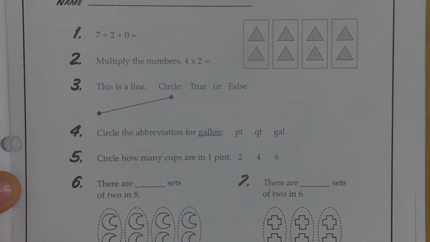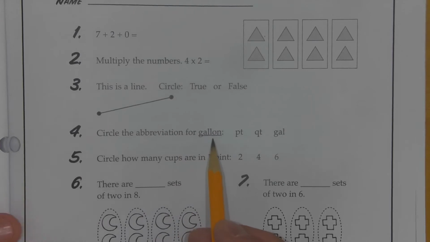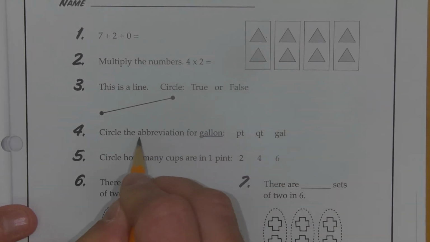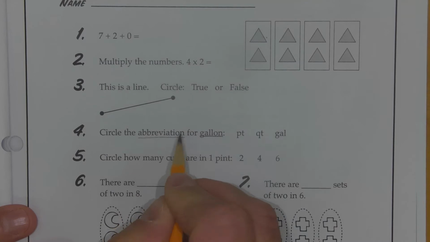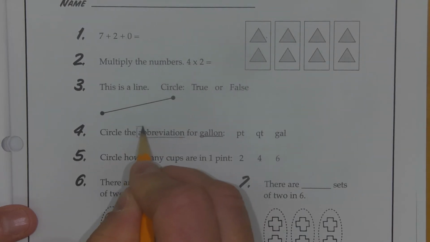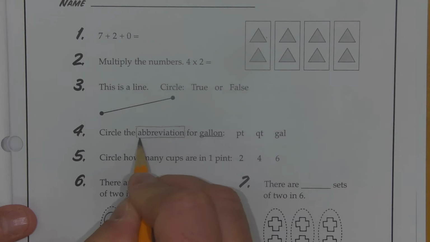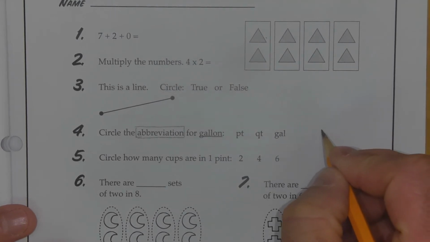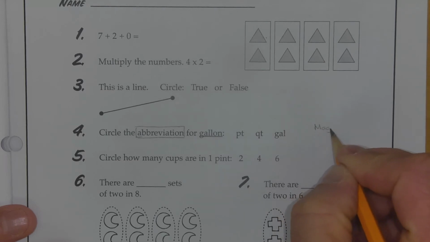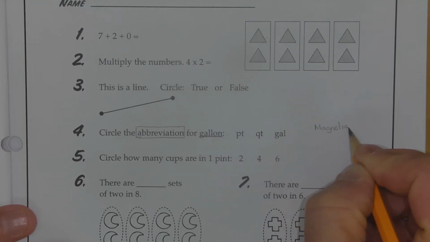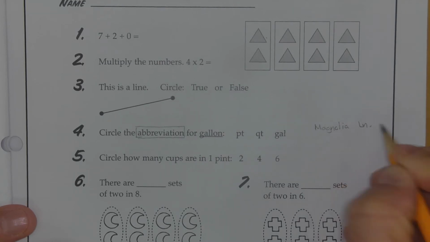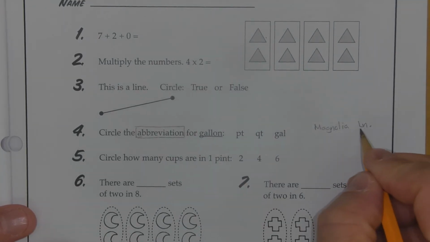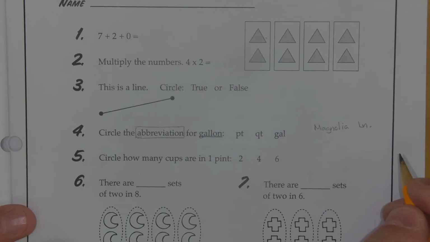We've talked about those. Circle the abbreviation for gallon. Kids, we haven't talked too much about abbreviations, but abbreviations are shortened forms of words. Okay? And the most common place I can think that you see them is in your address. For example, I live on Magnolia Lane. But I don't write Magnolia Lane, I write Magnolia, and then I write LN. Okay? So this is an example of an abbreviation, a shortened form of a word.